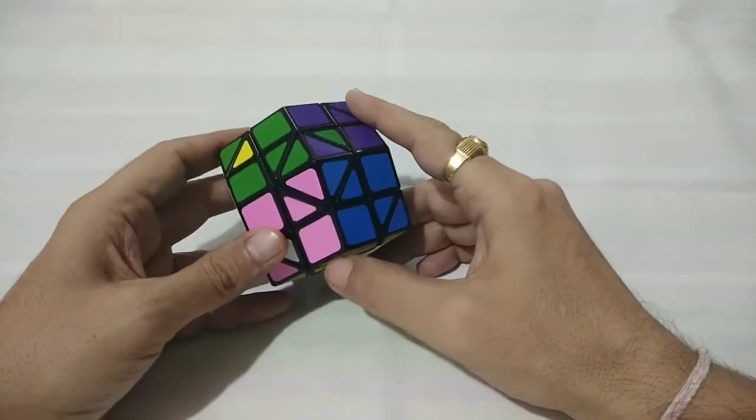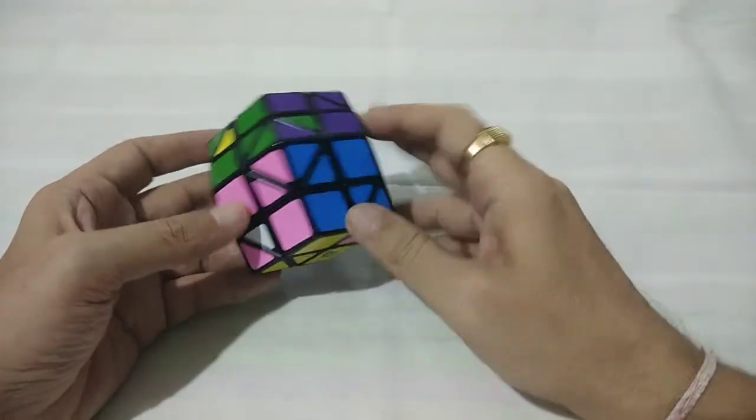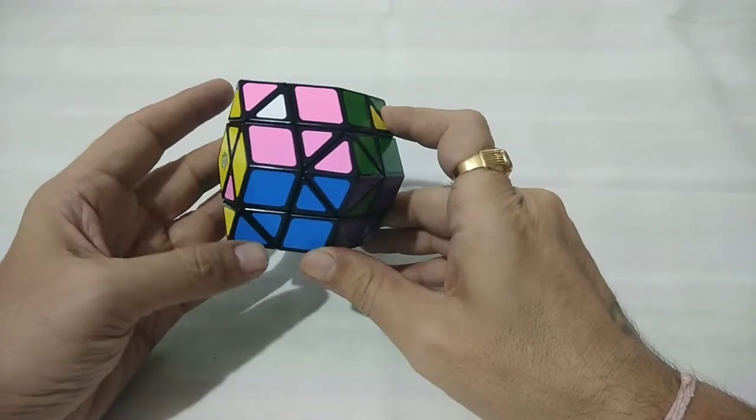Okay, so now next is yellow. How can we fix it?